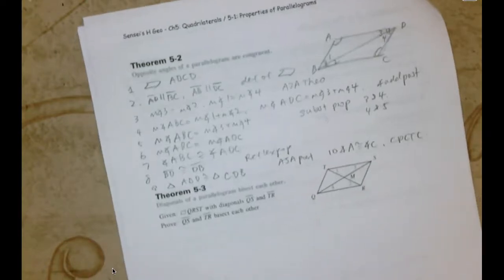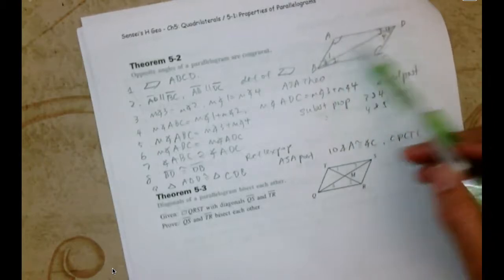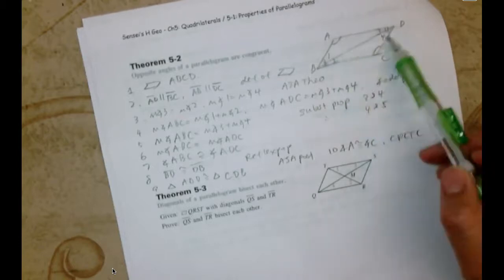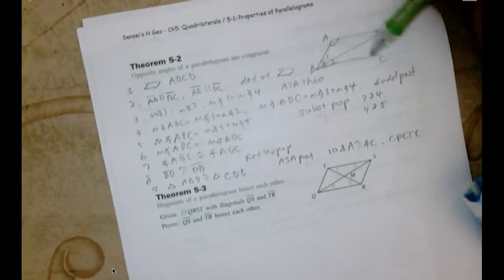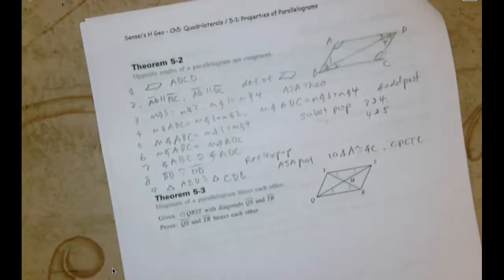All right, here it is. So I made these by alternating triangles and angle addition postulate, and then I made these two triangles congruent to make these congruent. If you wanted to draw this one and repeat the same thing, angle addition postulate, you can do that as well. Okay, so that's theorem 5.2. 5.3, diagonals of parallelograms bisect each other.